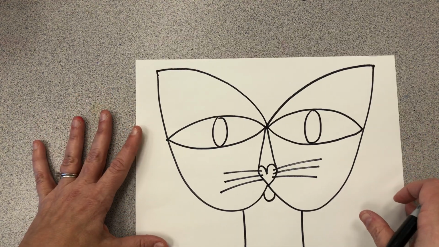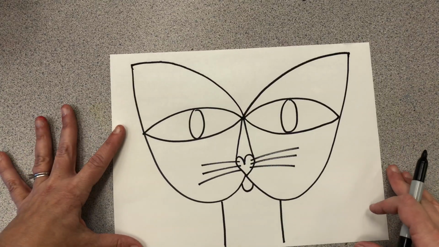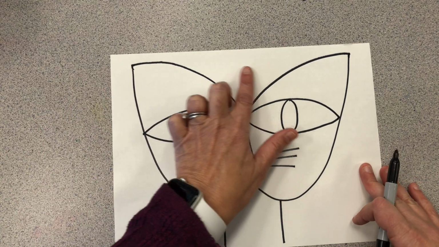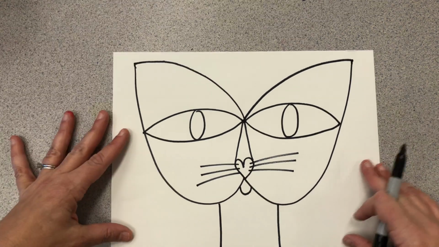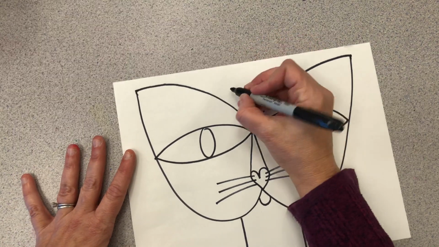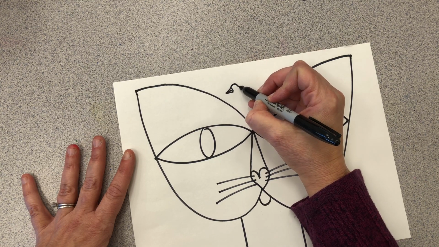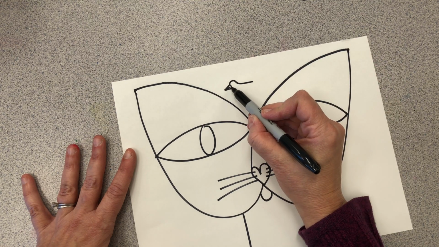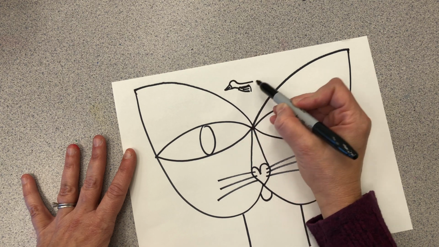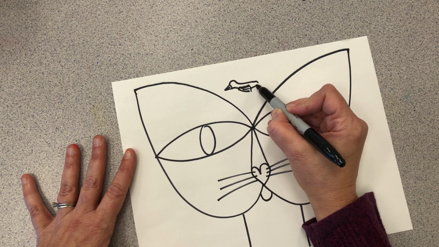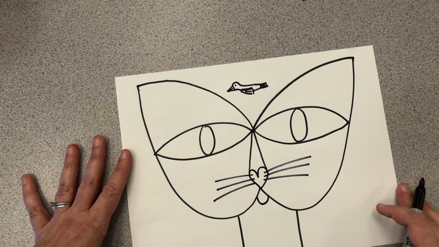And now we have to make our bird. So in the picture, the real Paul Klee cat and bird picture, the bird is right there in the middle of the head. You can do it right there, or you can do it anywhere around the cat. It's up to you. I'm gonna go ahead and do it right here. So I'm gonna just start with a little triangle, and then a curved line. And then I'm gonna make the little wing. And a little tail. And there is my bird.